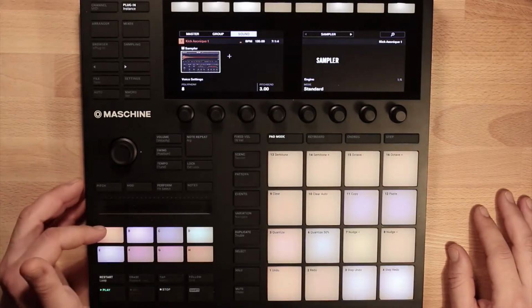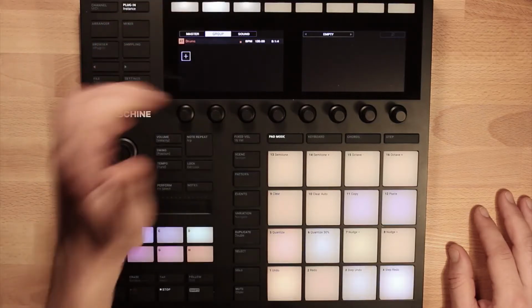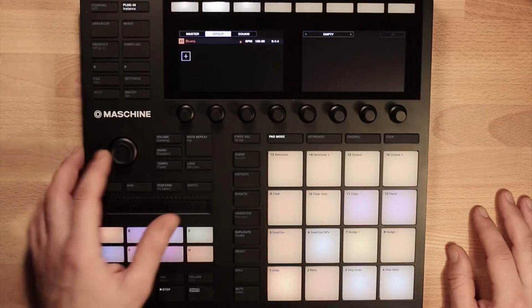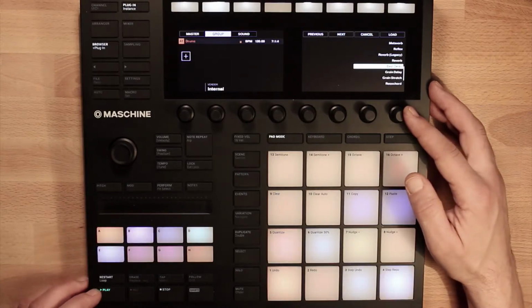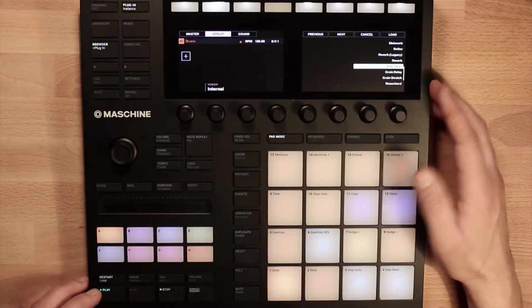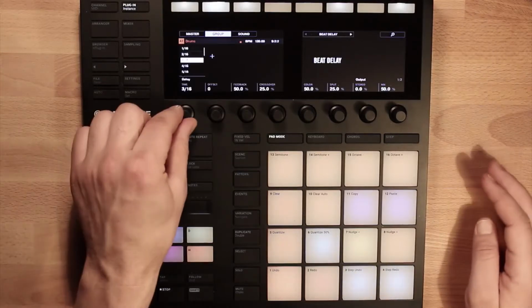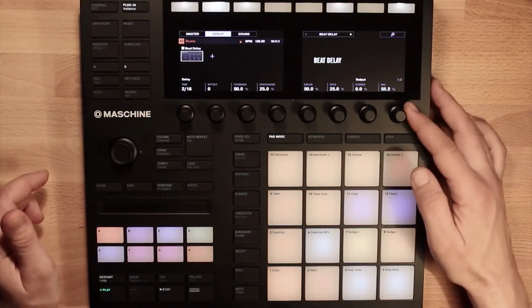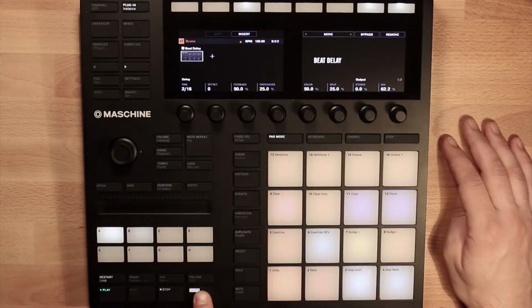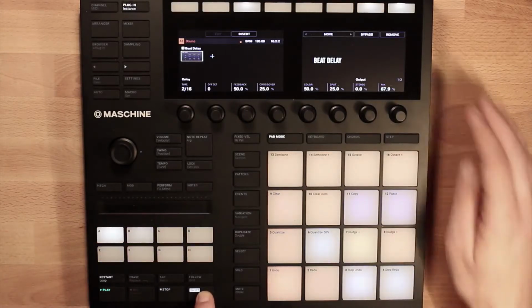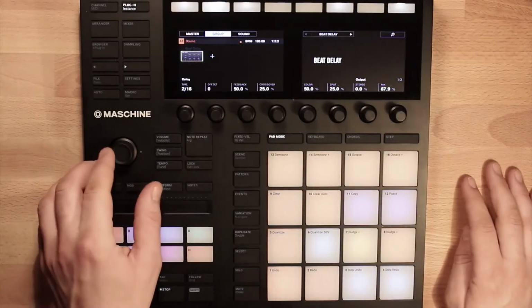So I'm actually going to go to group level now and add some effects onto this drum group. I'm going to add beat delay, 2/16. So I'm going to set that, that's how I want my beat delay to sound. And I'm going to bypass it.